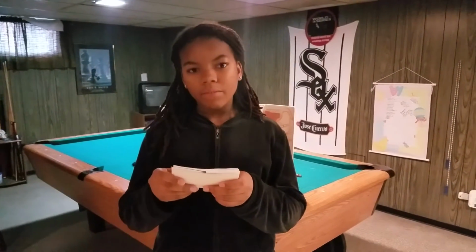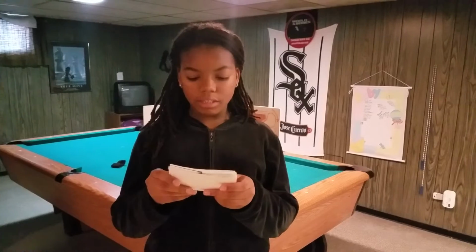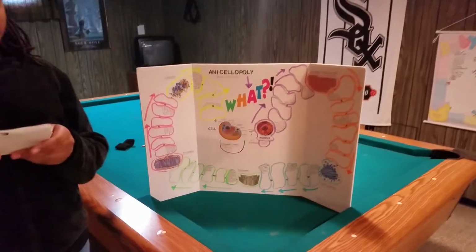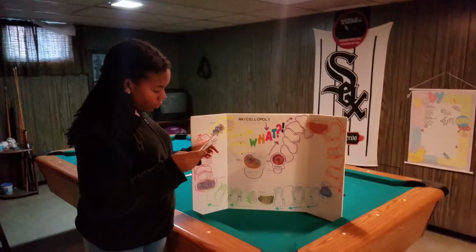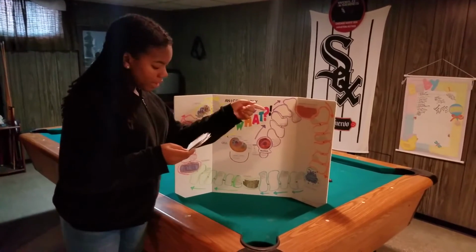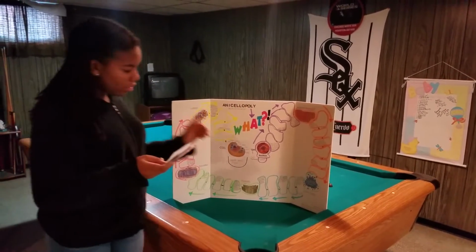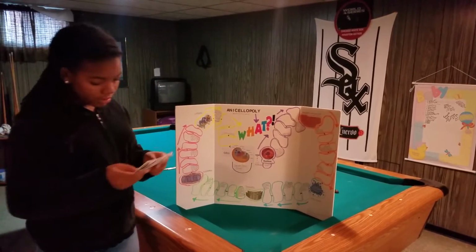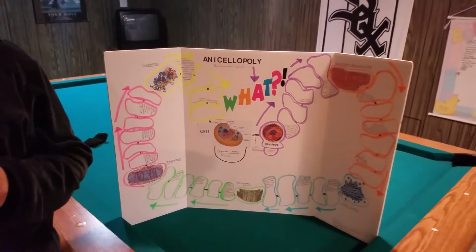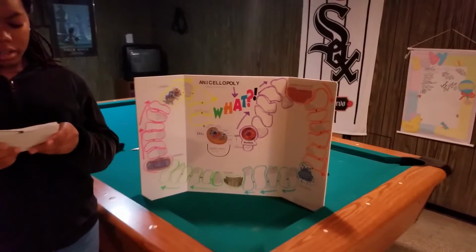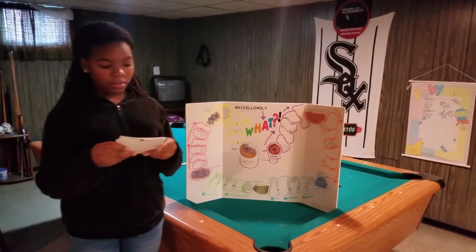There are two different types of cells, the plant cell and the animal cell. First, let's cover the animal cell because I'm in the animal cell now. See? This cell has mitochondria, ribosomes, endoplasmic reticulum, Golgi complex, and lysosomes. Guess what organelles are found in plant and animal cells?